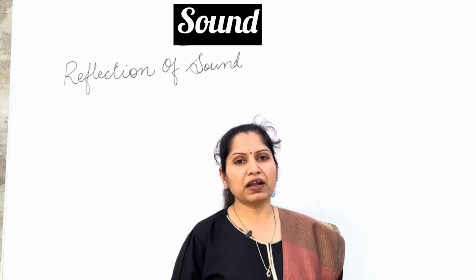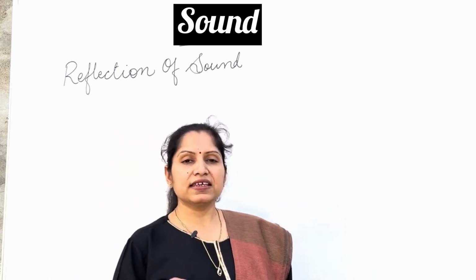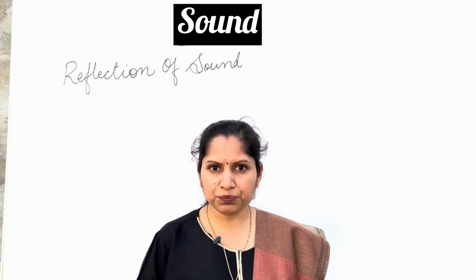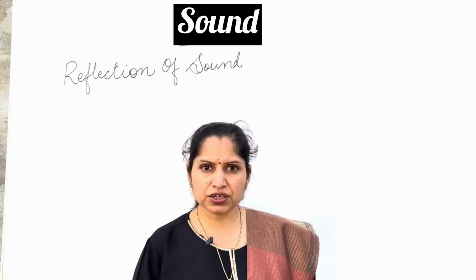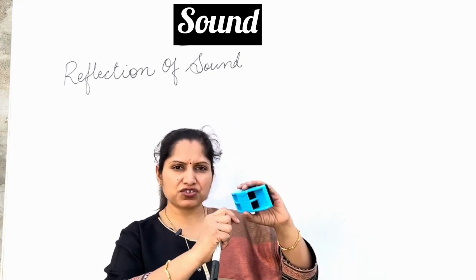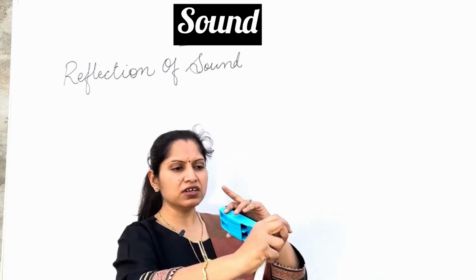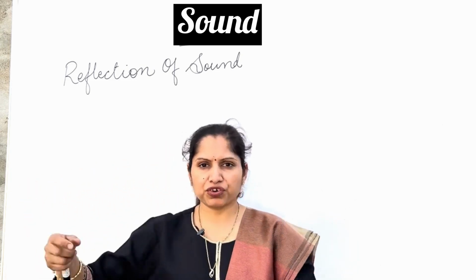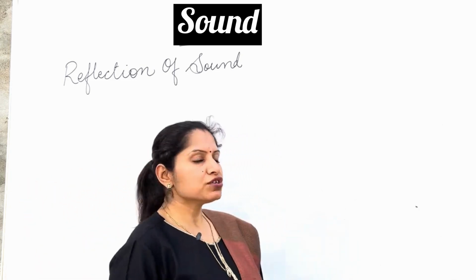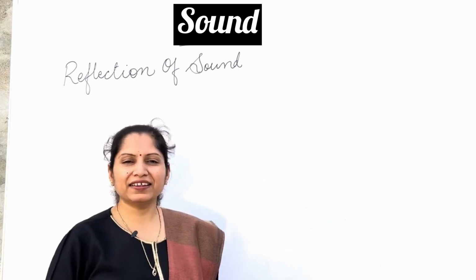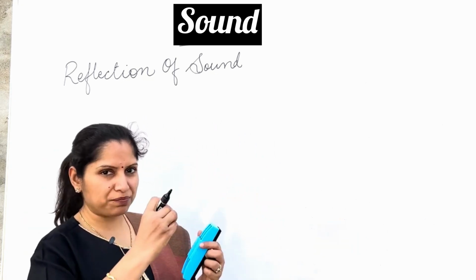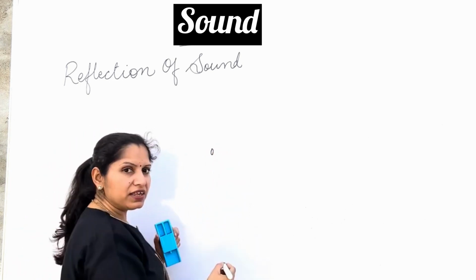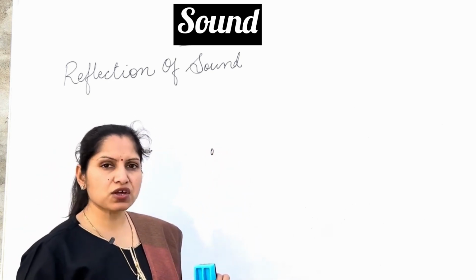One use of this multiple reflection of sound is seen in musical instruments, like shehnai, or you have a trumpet. You must have seen a trumpet with a bandmaster. It's a long tube-like structure, and there's something which we can move to and fro and produce different sounds. Whenever you have gone to a baraat, you must have observed a trumpet. So a shehnai and a trumpet are all based on multiple reflections of sound.